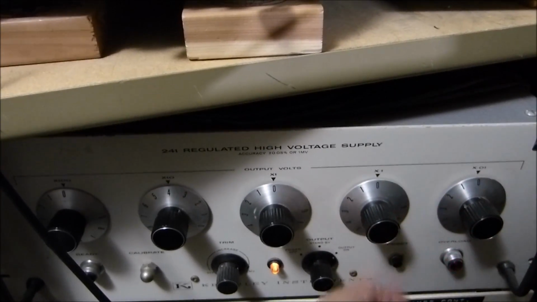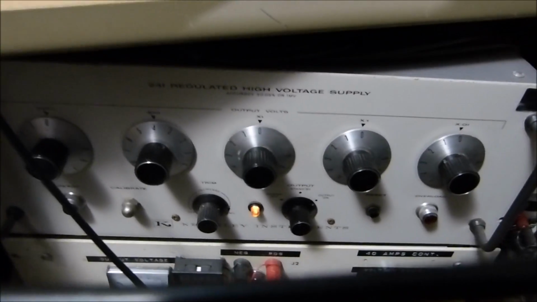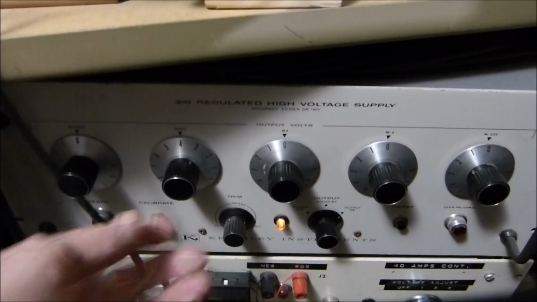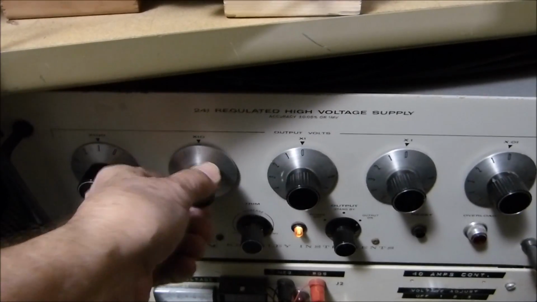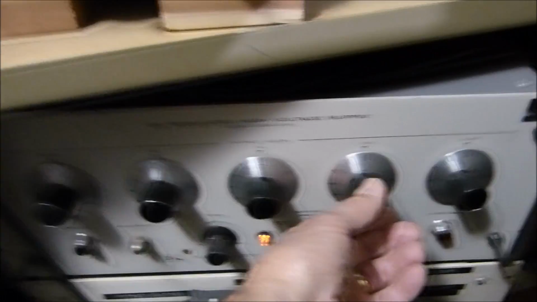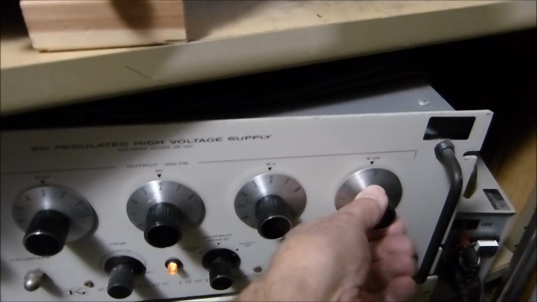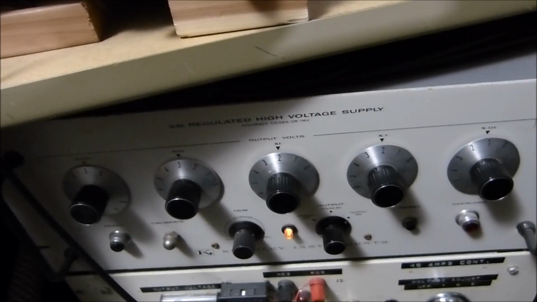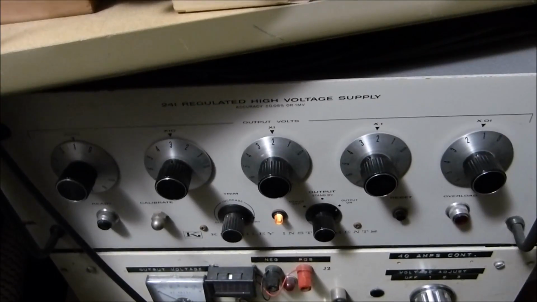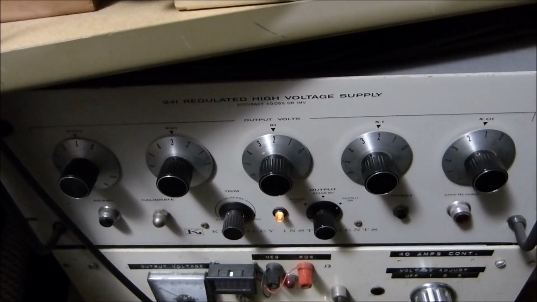Down here I have a power supply made by Keithley. I think Keithley was bought out by Tektronix some time ago, where you can dial in the voltage if you want. You can dial in, like here, 132.21 volts. And you know what? It's really darn close. It's as close as any of your meters will probably read it.